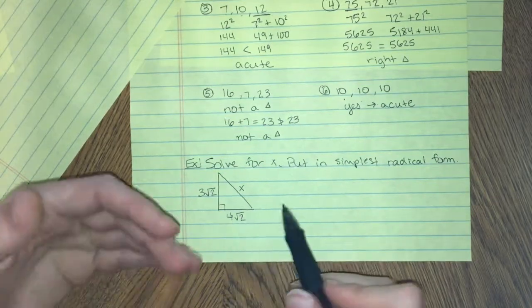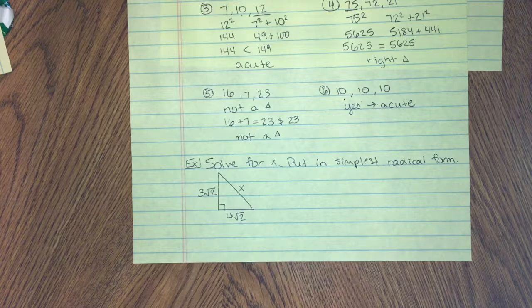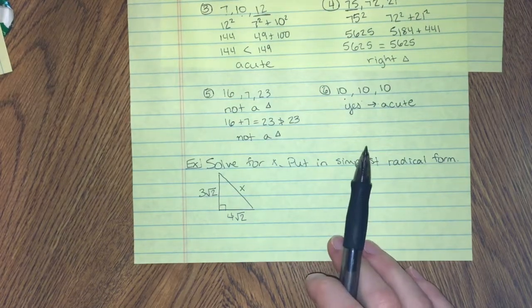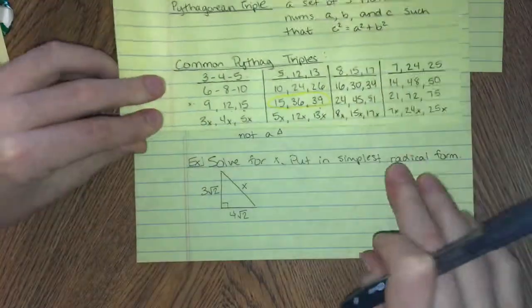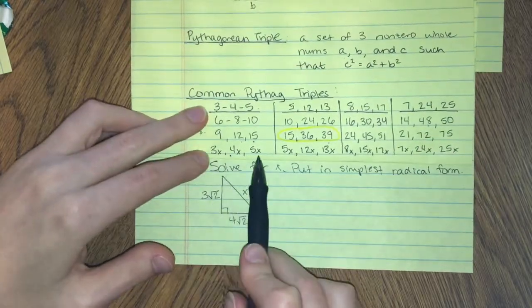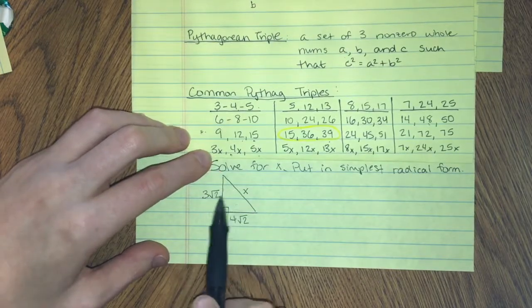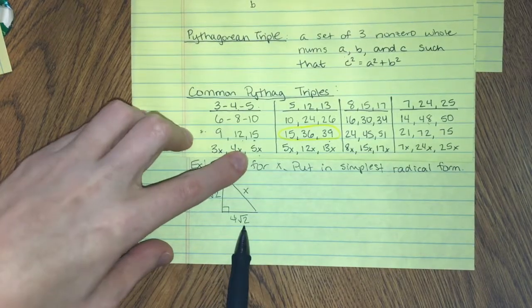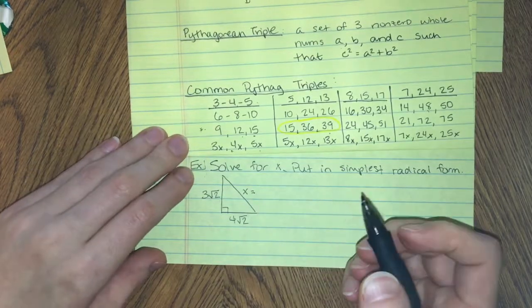So looking at this triangle, I want to first test to see if it's a Pythagorean triple. And we'll actually work it both ways, in case you forget to do that, it's okay. So take that chart that we had from before. We can see that it would be a 3, 4, 5 triangle because we take 3 times square root 2, 4 times square root 2. That means x is equal to 5 times square root 2.